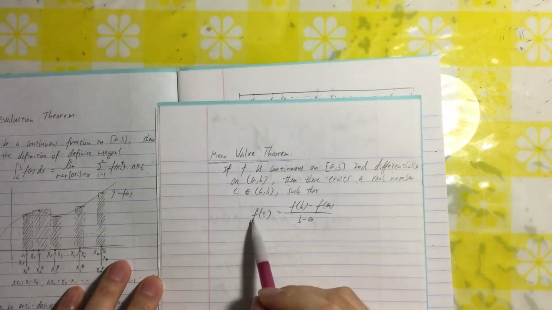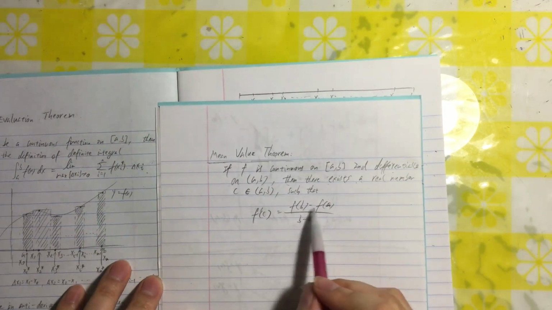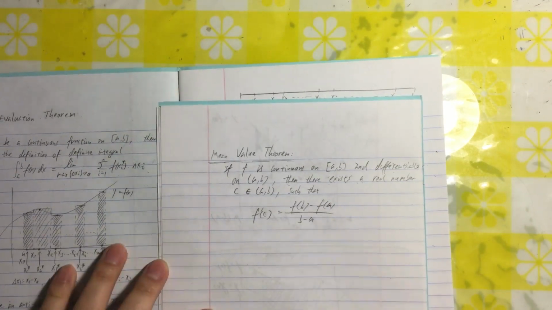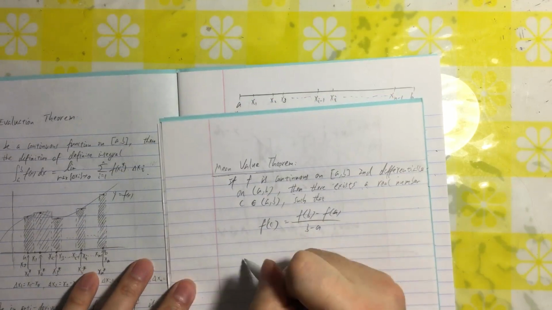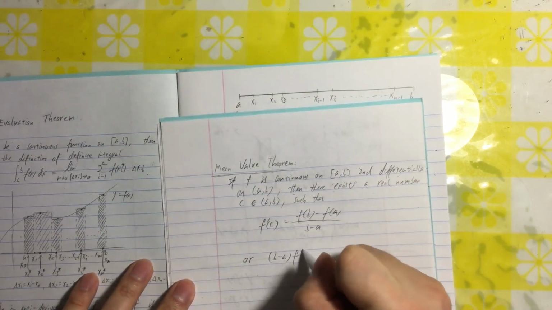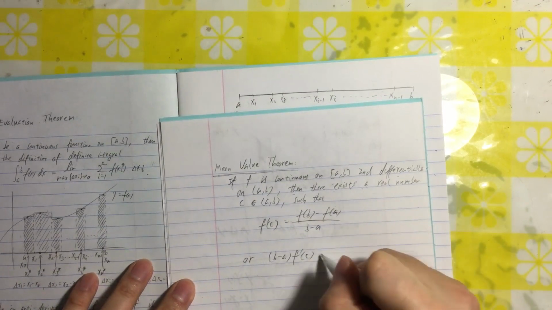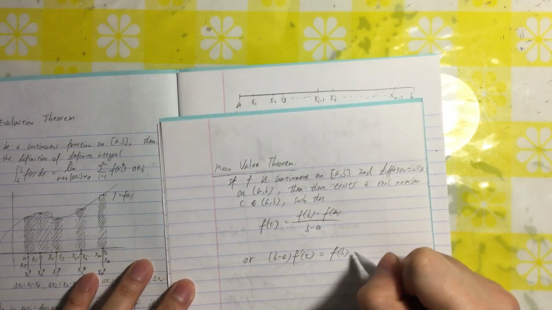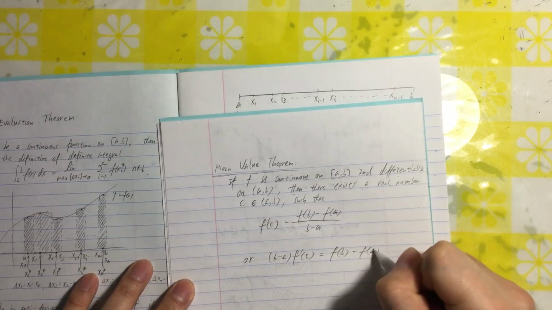And this expression, f prime of C equals f of B minus f of A over B minus A, is equivalent to B minus A times f prime of C equals f of B minus f of A.